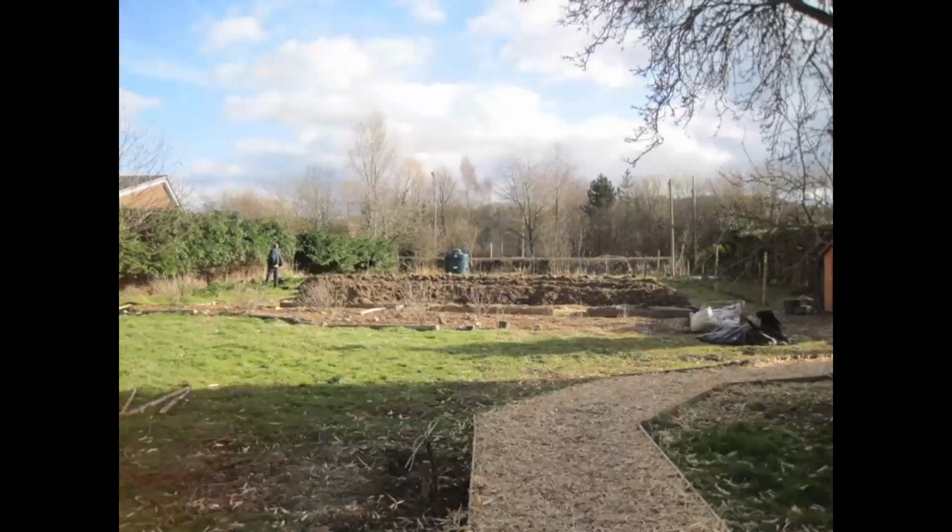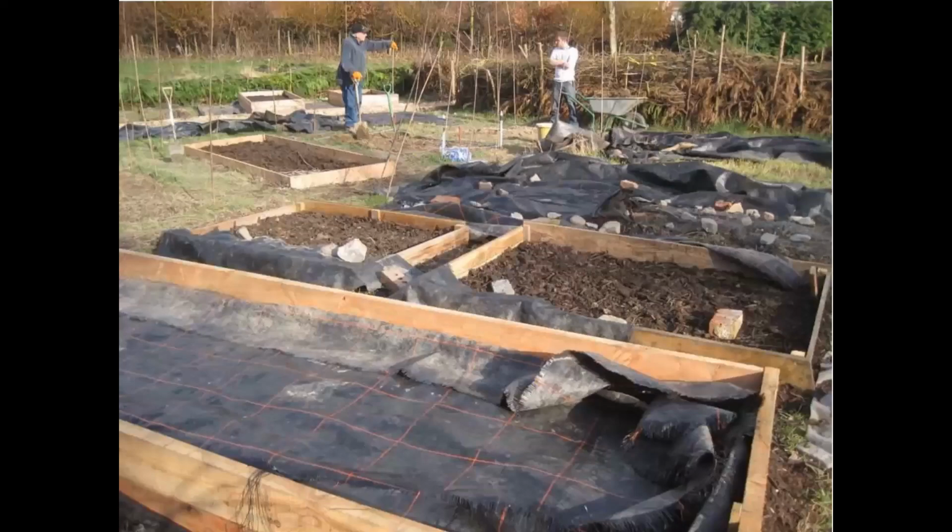I've got another whole set of photos of what this garden centre, this horticulture centre looks like now. There you go.